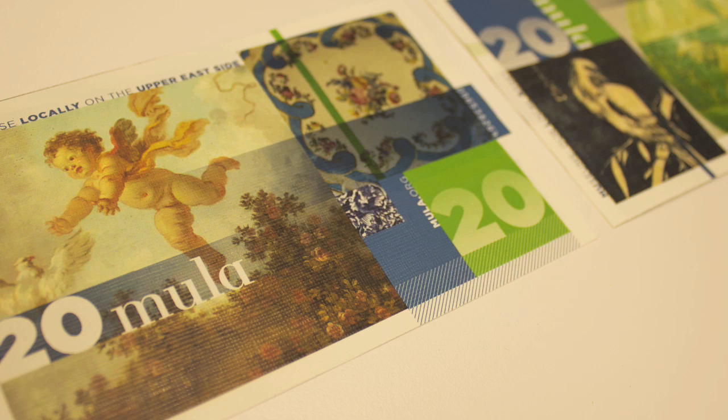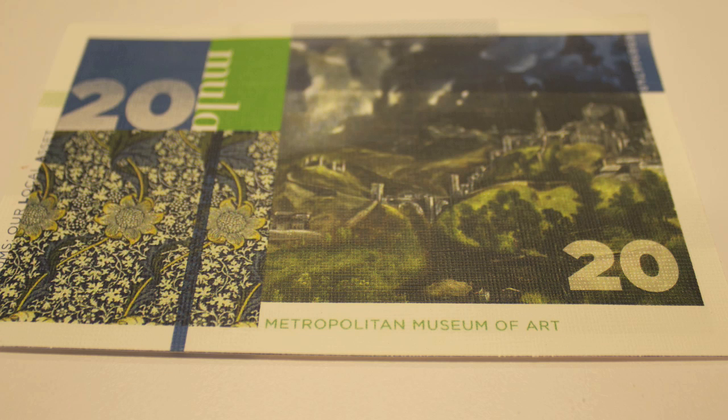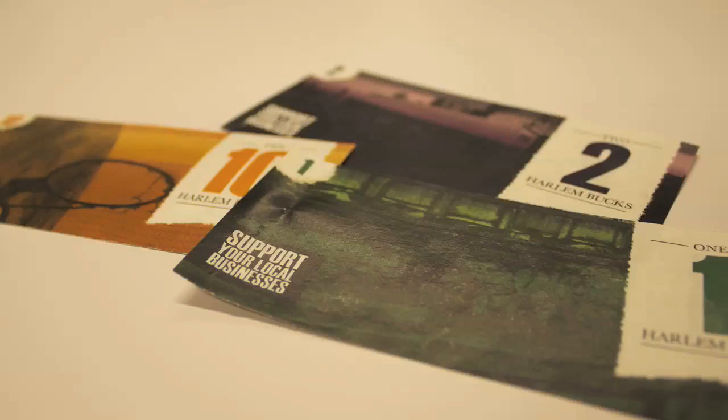Another one that was very interesting was, as I had said before, the Upper East Side. Stephanie Ahrens was mostly for the museums up there. That's an area of the city that has more museums than any other area, and she made a currency called moolah, which was just to be shared across all of the museums.